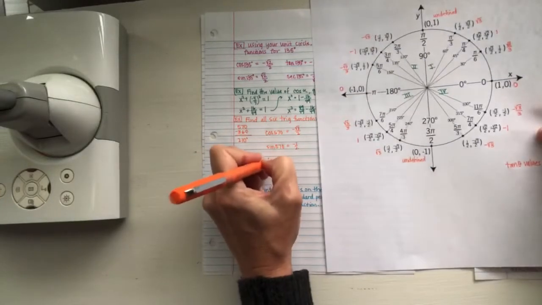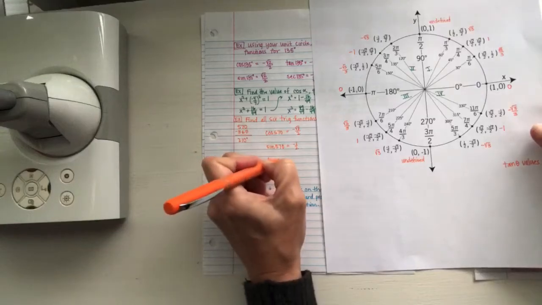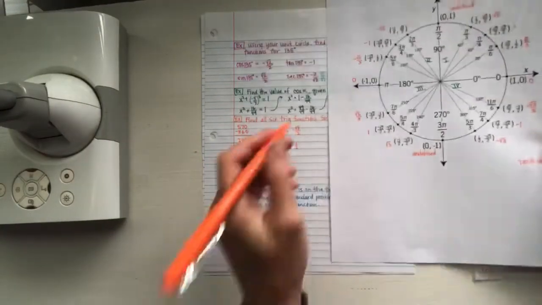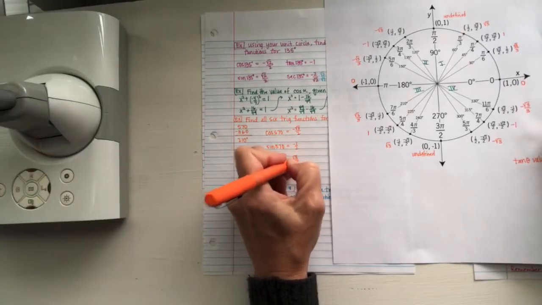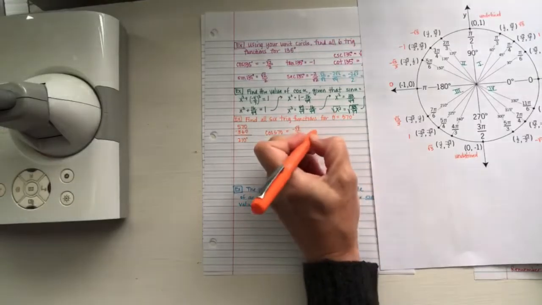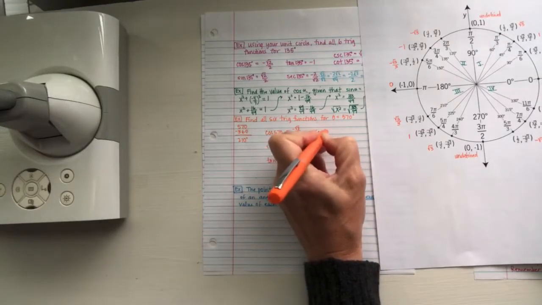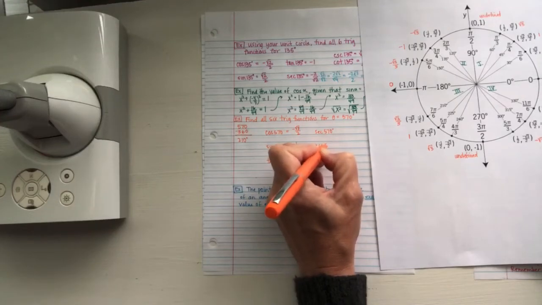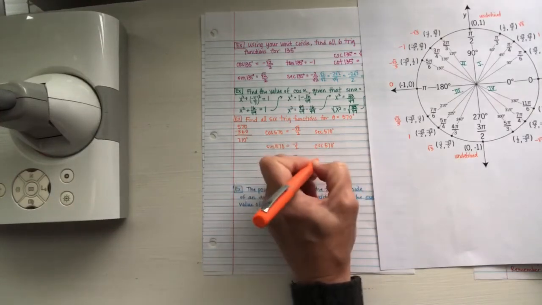And now we know tangent pretty easily because we figured it out earlier, right? Tangent is a positive rad 3 over 3. And then you have the last 3: the secant, the cosecant, and the cotangent.